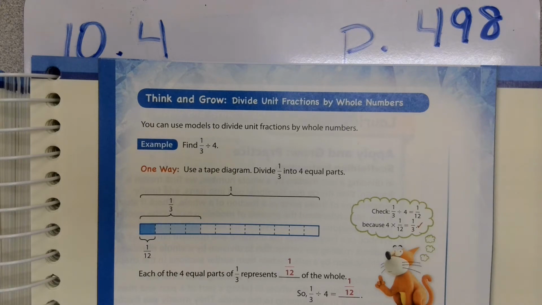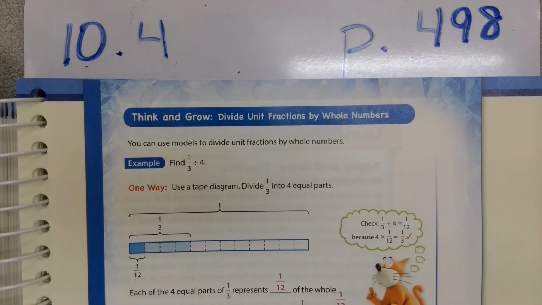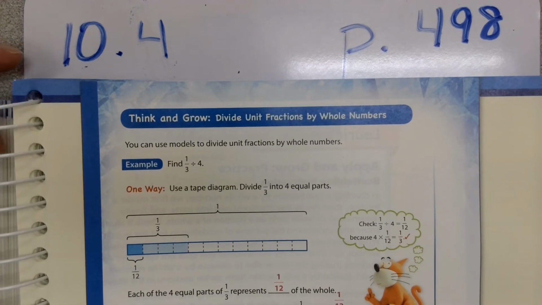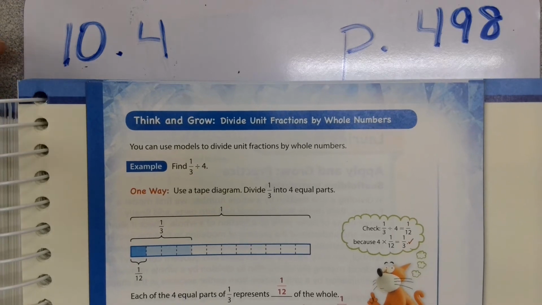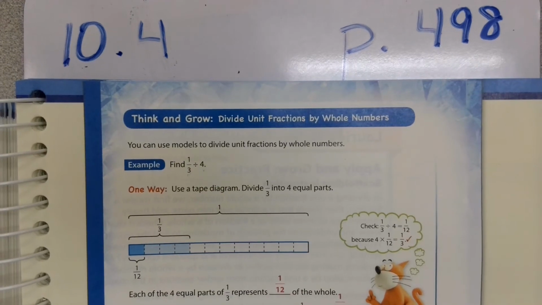Okay, we are on lesson 10.4, and that's on page 498, so go ahead and get that page open and ready. And we will begin. Okay, we're dividing unit fractions by whole numbers. Therefore, we're dividing a fraction as our dividend divided by a whole number as our divisor. Let's look at this tape diagram to look at their example.